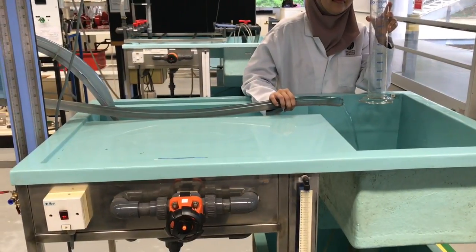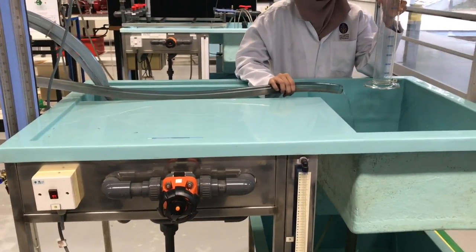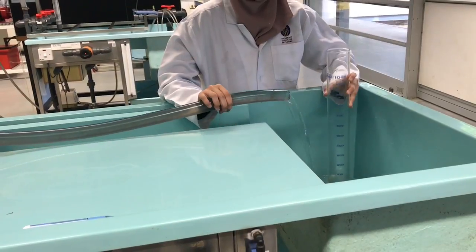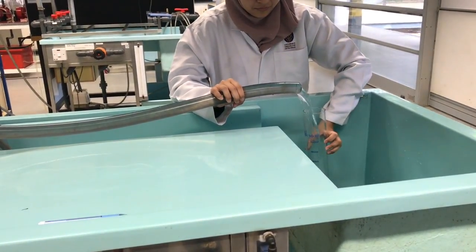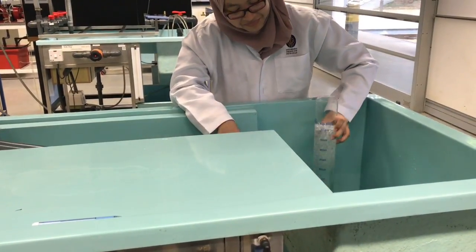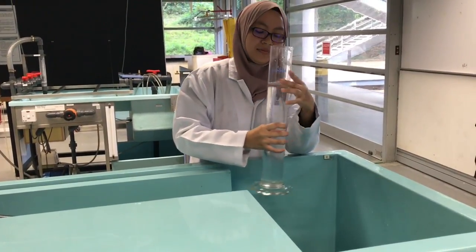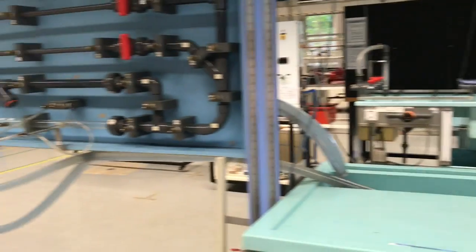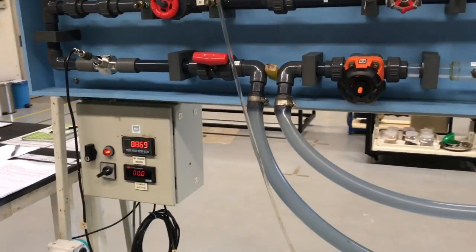For the experiments we have been talking about, to measure the flow rate, we have to put water inside the beaker until it reaches 1000 milliliters. When it reaches 1000 milliliters, we will measure the time using the stopwatch and also the pressure shown at the different pressure indicators. That's all. Thank you.